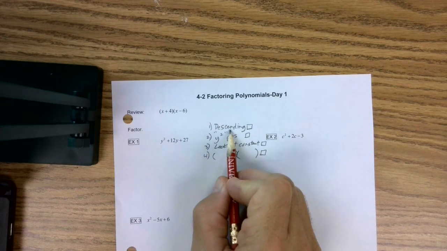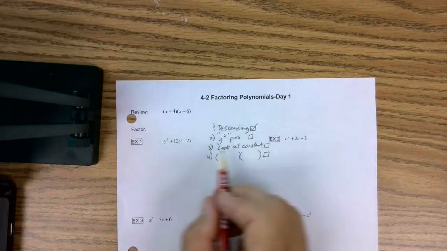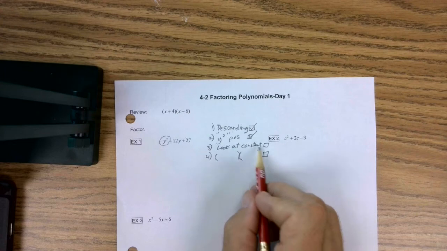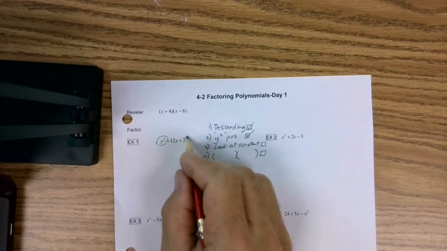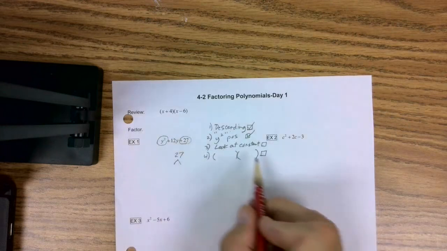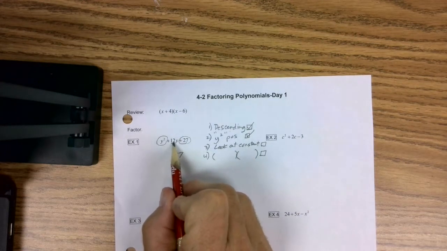So is it in descending order? Yes. Y squared, y, no y. Check. Is my y squared term positive? Yes. Look at the constant. Okay, let's look at it. Well, what are you supposed to do with it? You're supposed to find the 2 factors that add up to 12.